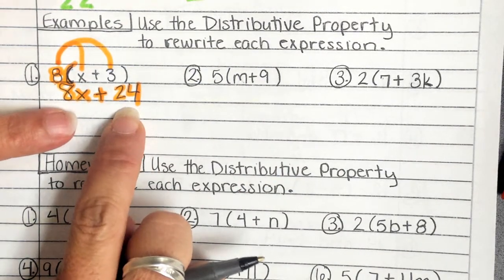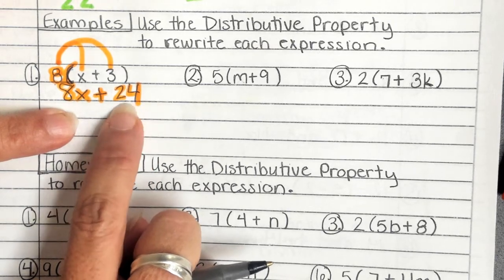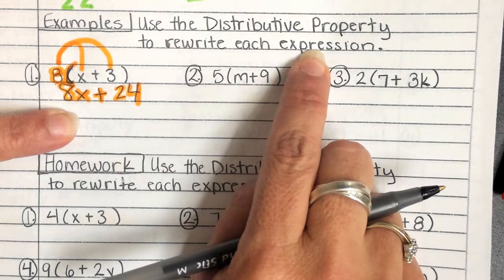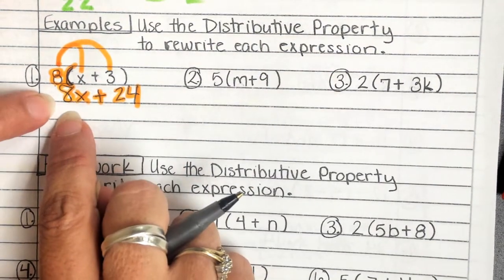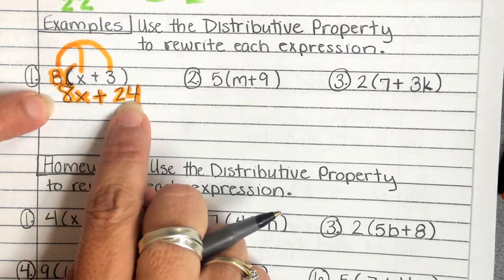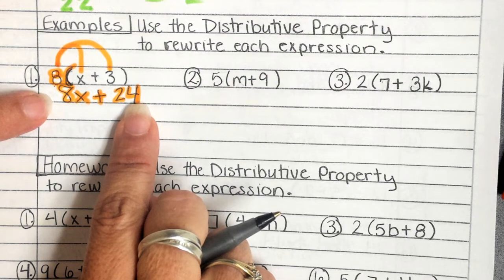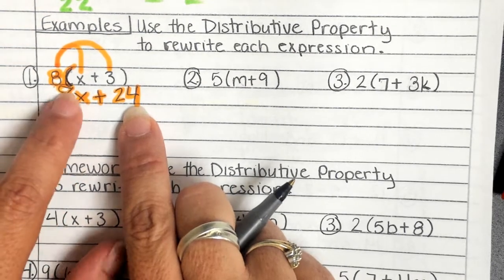You can't solve it because there's not an x with the 24. But you have what they're calling rewritten each expression. You've used the distributive property. You've gotten rid of that 8, the cleanest that you can, and just rewritten it. It actually is cleaner this way than it was up there.